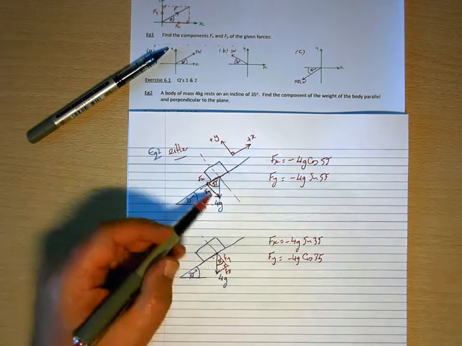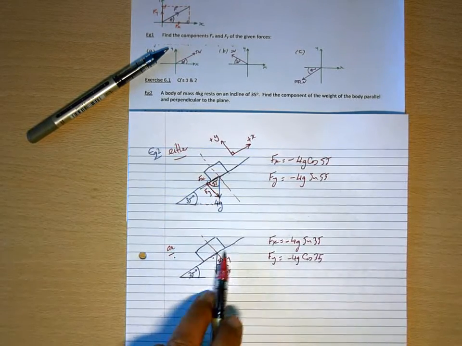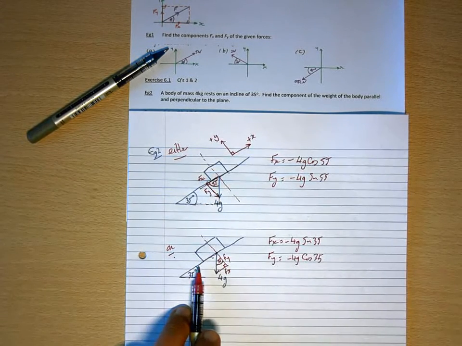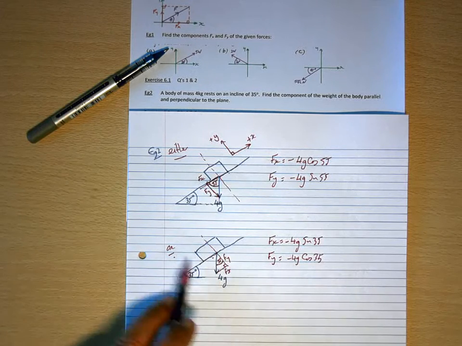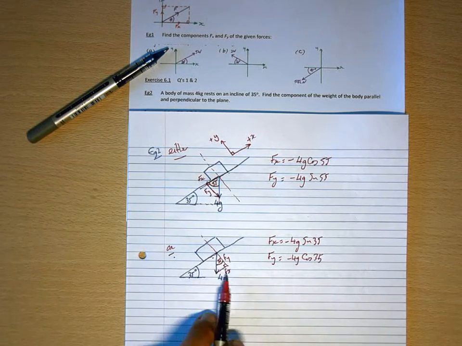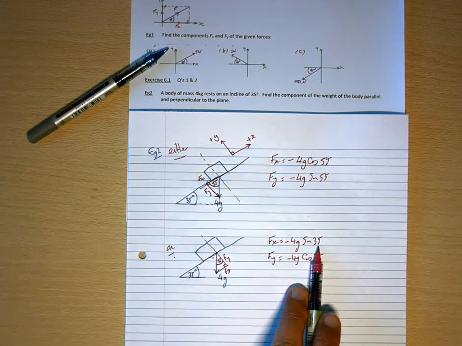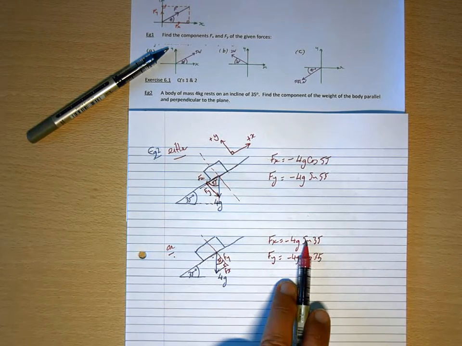So the way that I always remembered it, rather than have to work out this extra angle, is when I'm working on an inclined plane, when I'm dealing with this particular weight, where I'm working parallel and perpendicular, the x resolution and the y resolution swap around.